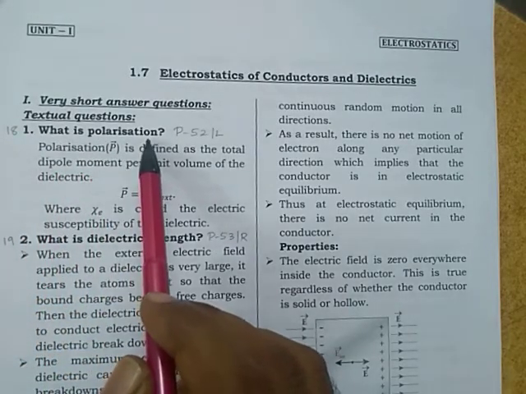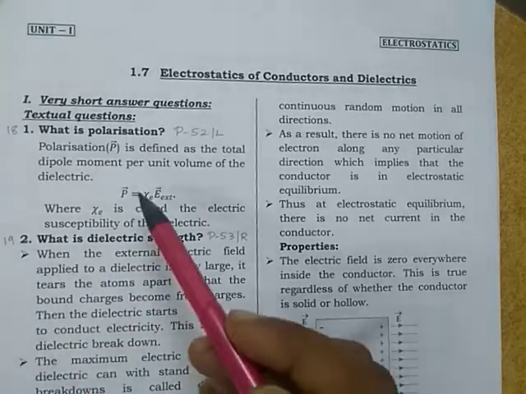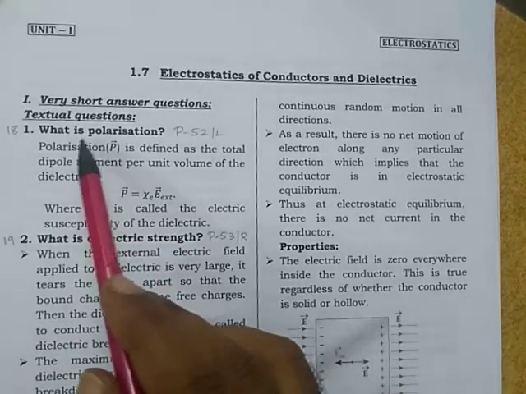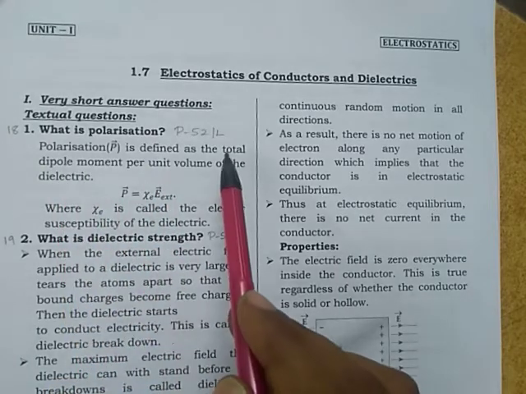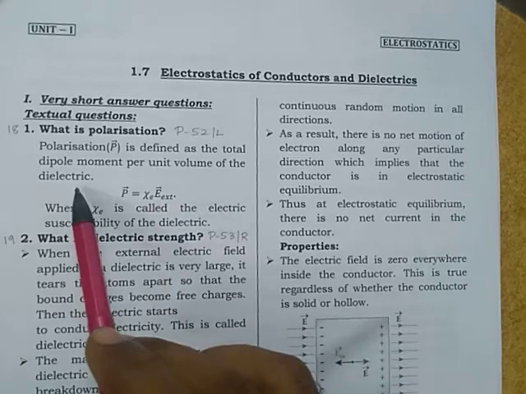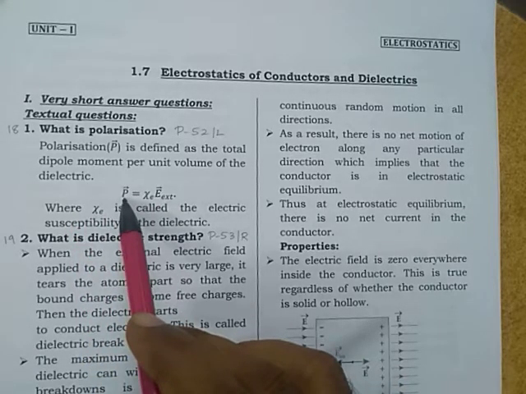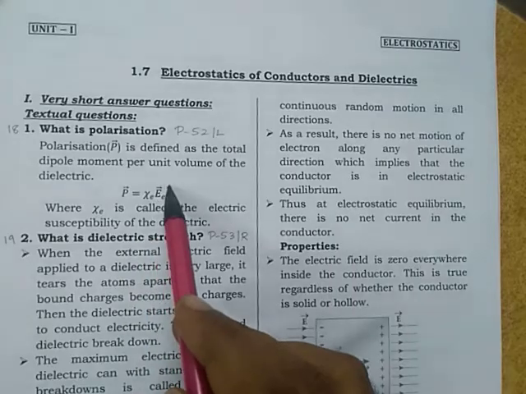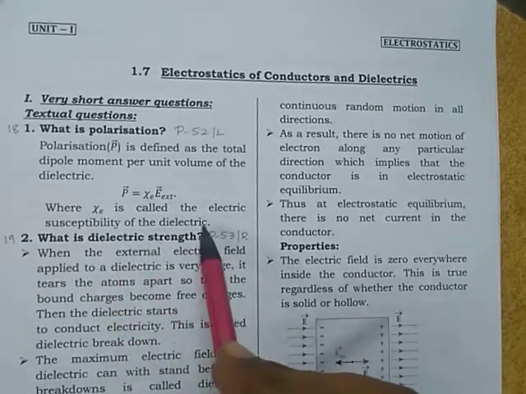Polarization means that in the presence of an external electric field, a dipole moment is induced in the dielectric medium. That is known as polarization. It is simply defined as the total dipole moment per unit volume of the dielectric. It is denoted by the symbol P vector, which is equal to chi e times E external vector. Here chi e is the electric susceptibility of the material.